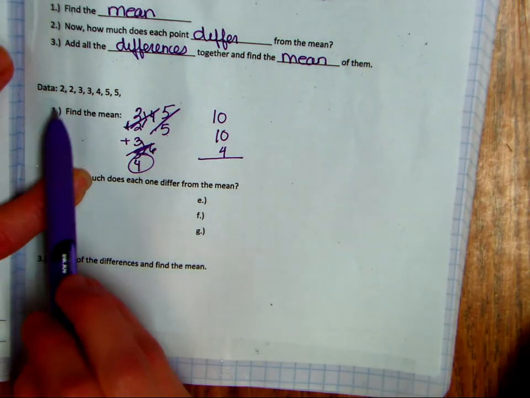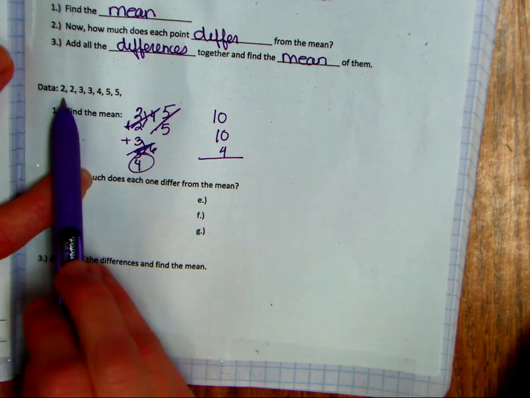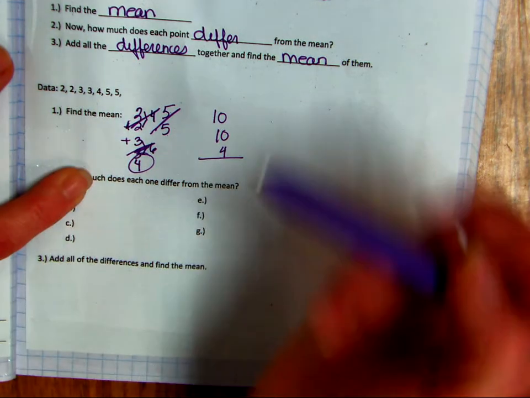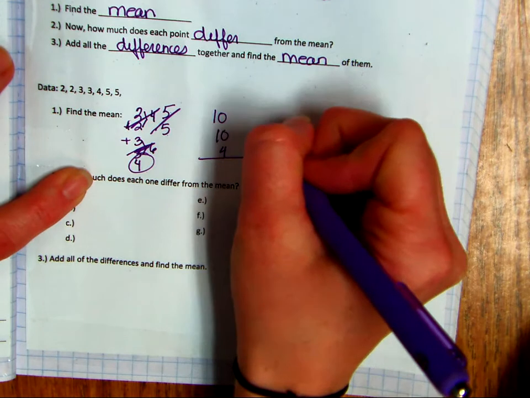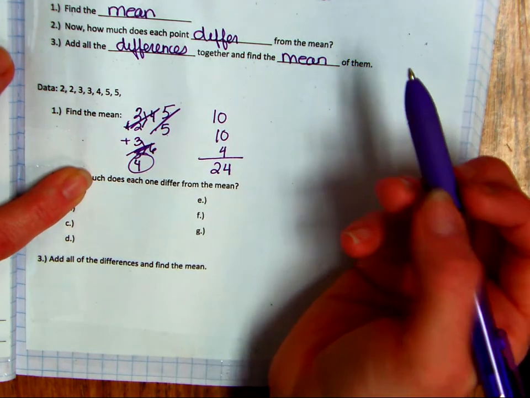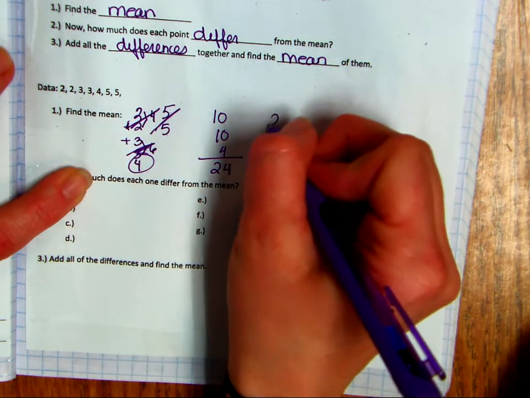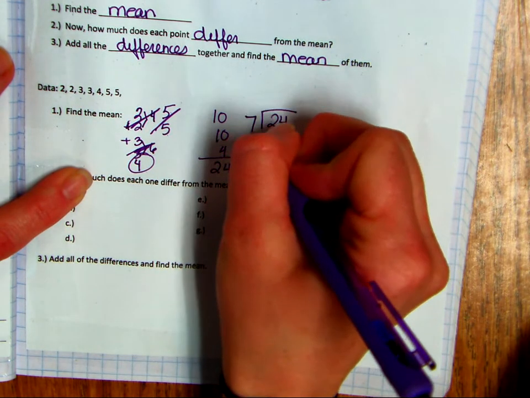2 plus 2 is 4. 3 plus 3 is 6. 6 plus 4 is 10. 10 plus 10 is 20, 24. So now I have 24. I'm going to divide that 24 by the amount of numbers I have. 1, 2, 3, 4, 5, 6, 7. So 24 divided by 7.